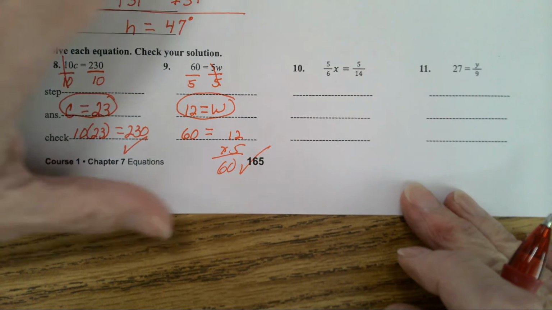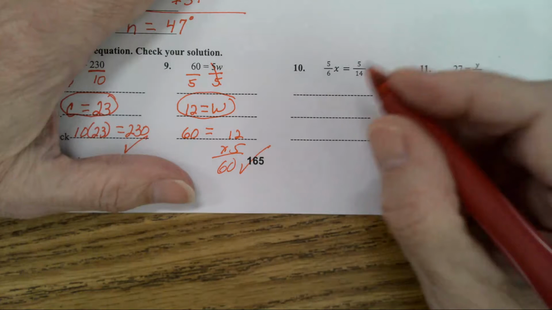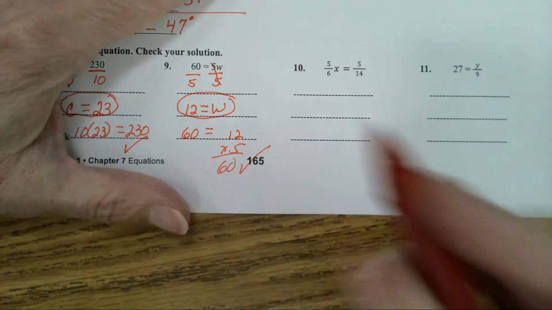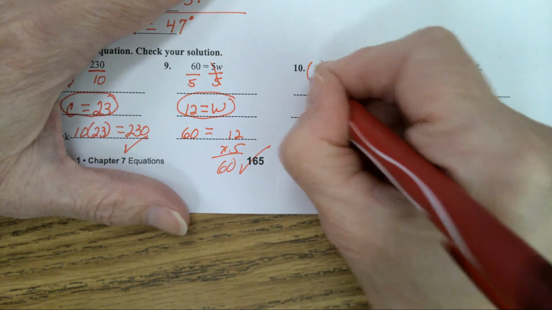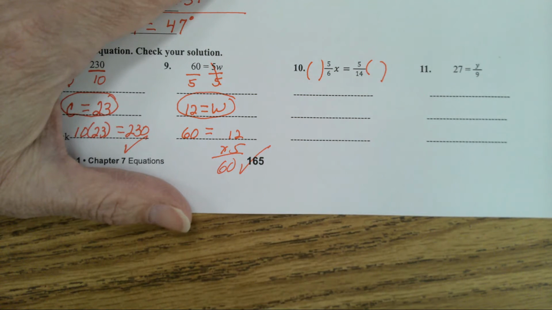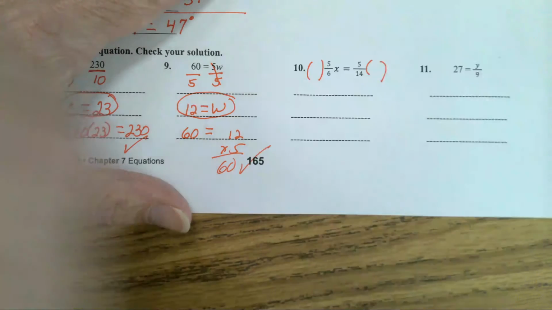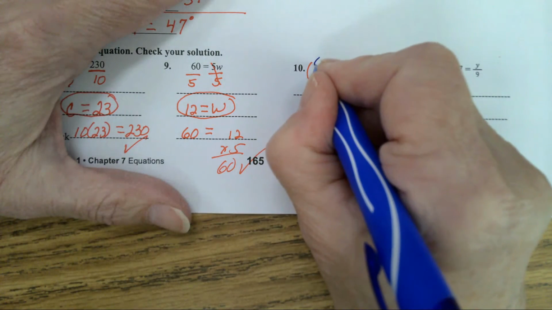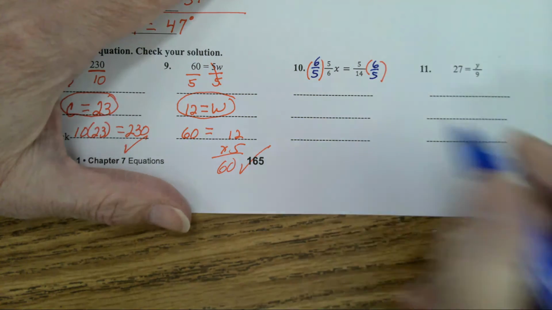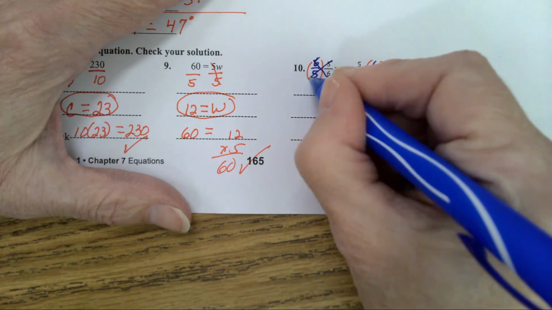Let's see if you remember how to do these. I need to make 5/6 disappear. And it says multiplying, but to divide fractions, what do you do when you divide fractions? You multiply by its reciprocal. Yes, so kids, put your parentheses on both sides. And what's the reciprocal of 5/6? We're going to multiply both sides by 6 over 5. 6 over 5 cancels out.